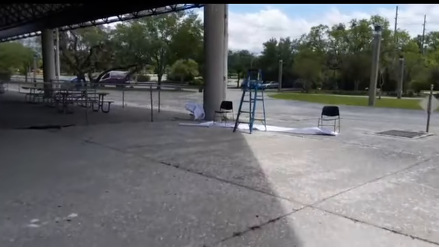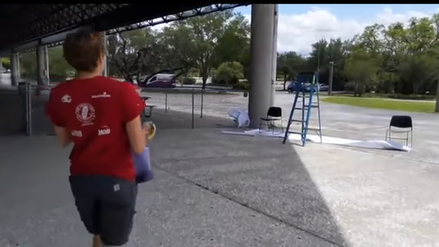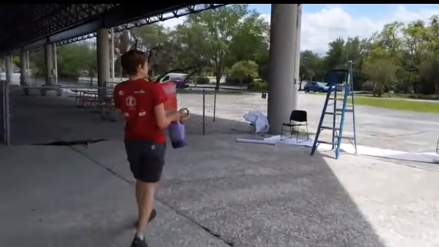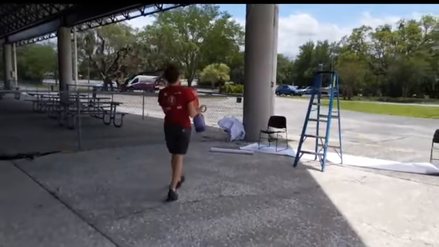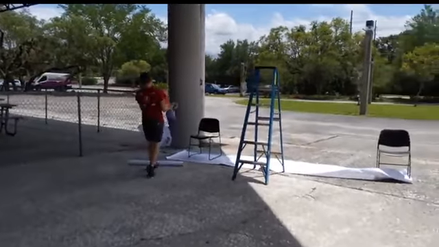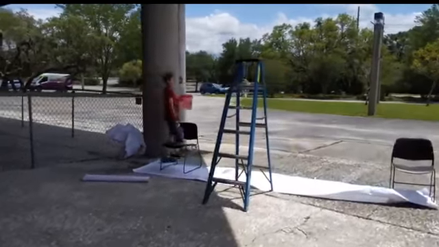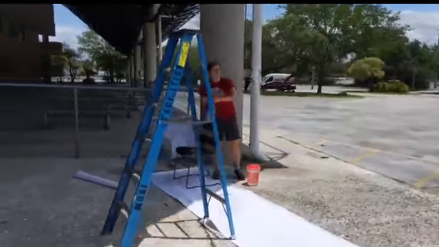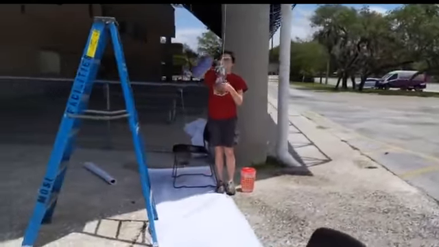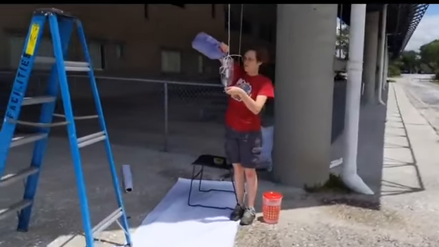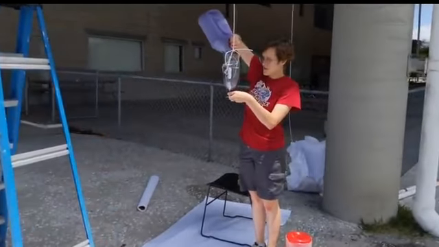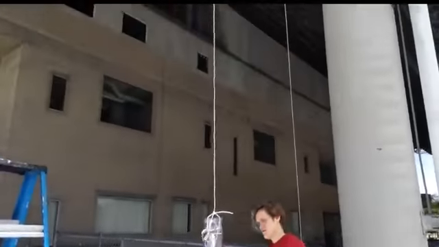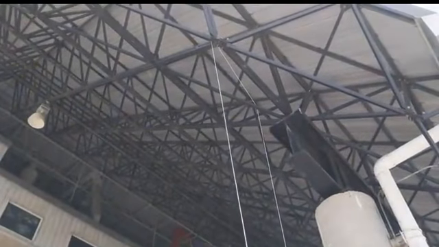Okay, so we have set up outside a kind of more massive pendulum. So we talked about length affecting your design. And this is going to be much, much longer. So let's add some purple here. And we'll add some water.